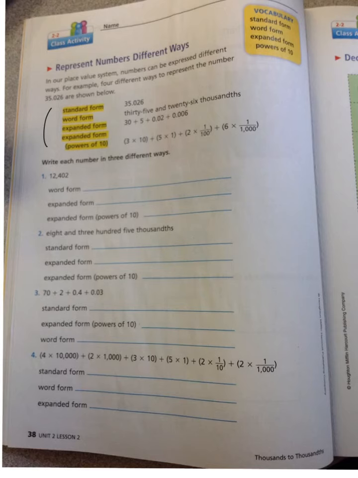So I'm going to go ahead and let's do number 1 together, and then I want you to do the rest on your own. So, for instance, write each number in 3 different ways. So this isn't even a decimal, so this one should be pretty quick. So you always read a number from left to right, so we have 12,402.